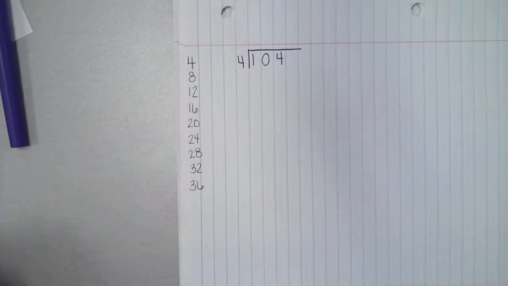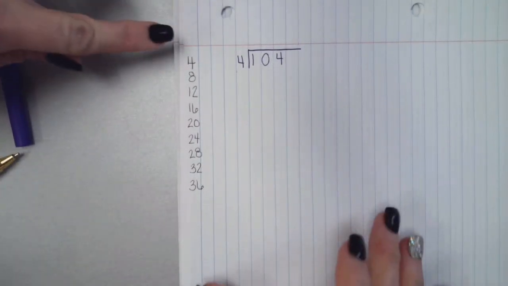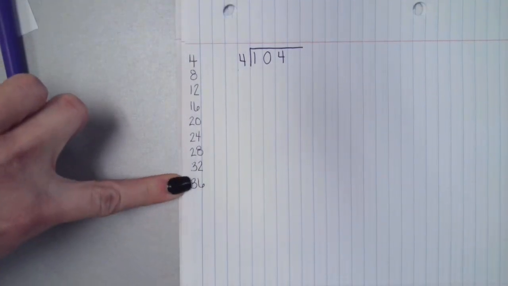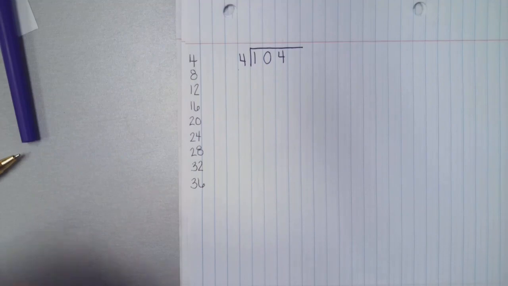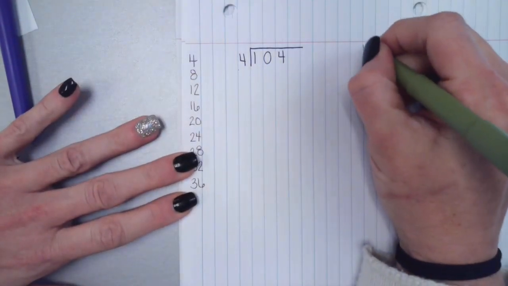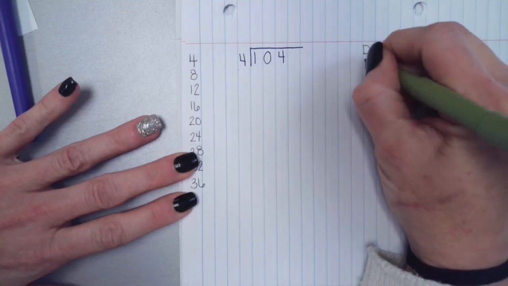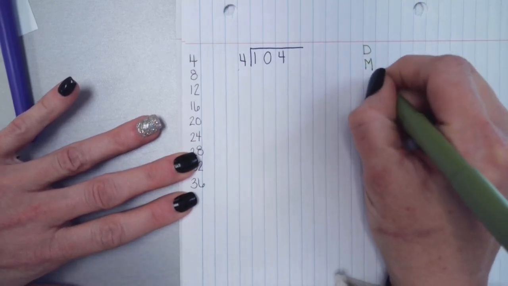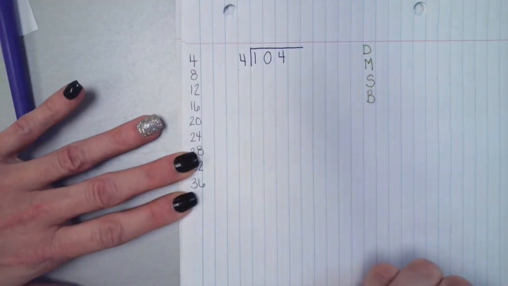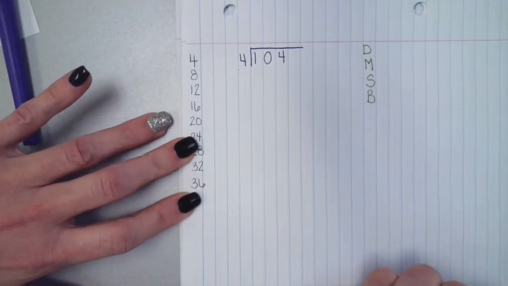Now that I have all of my multiples written over here to the side, it's going to be a little easier for me to divide. So, just as a reminder: divide, multiply, subtract, bring down. That's our steps for long division.